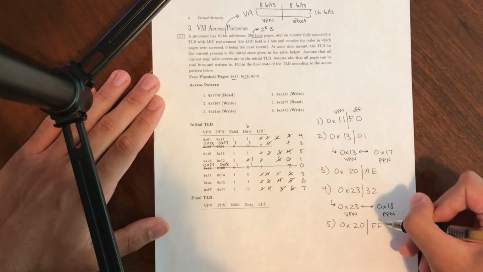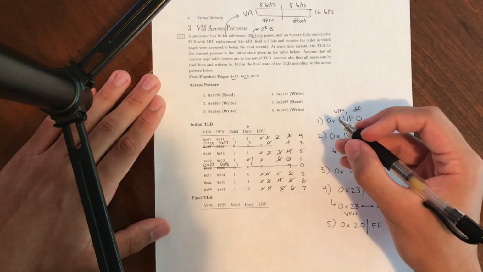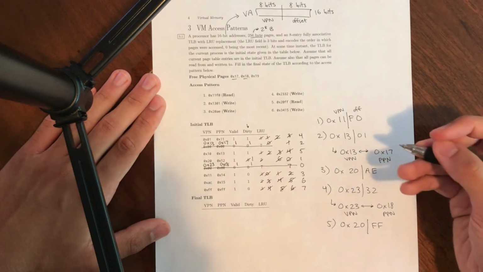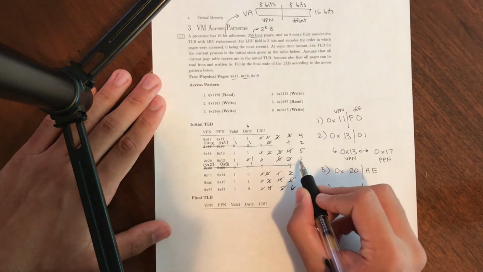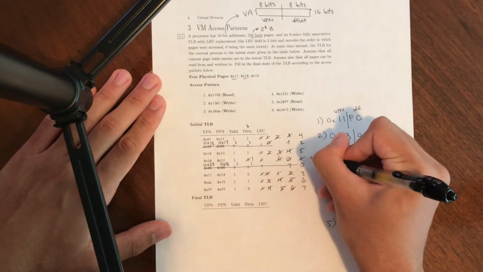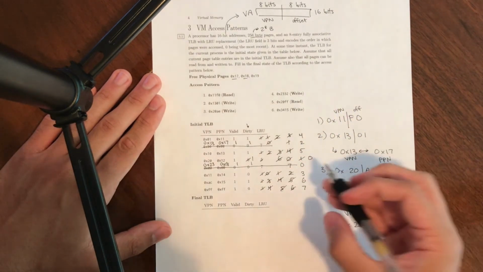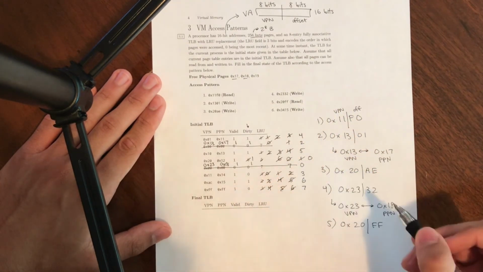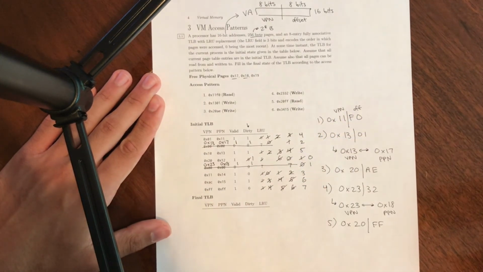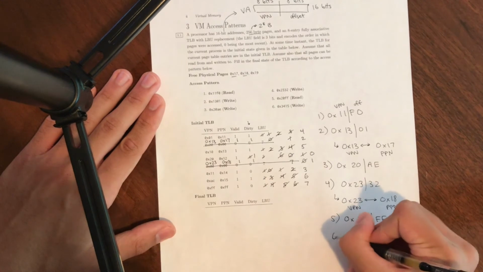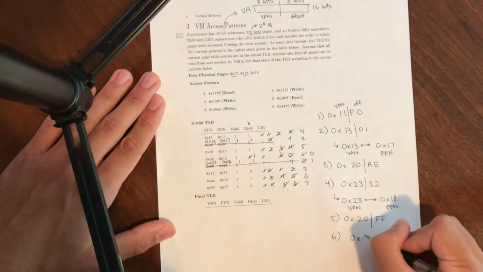Okay. So we will change the LRU bits, right? That's the only thing we need to do here. We see that this was a 1, and so we'll change it to a 0 and update everything less than that, which in this case is just this entry here, which was a 0. So we'll change that to a 1. Okay. Last access is 0x3415.